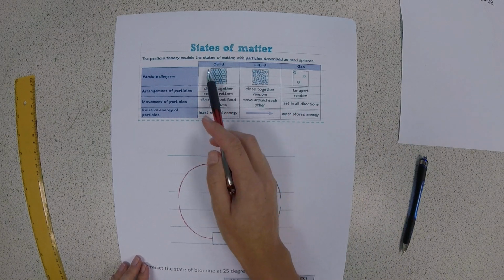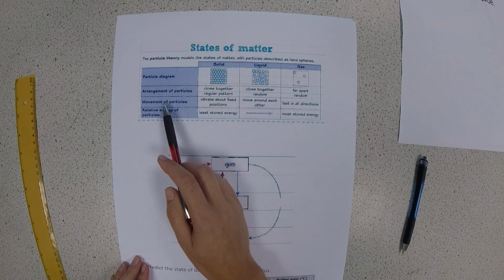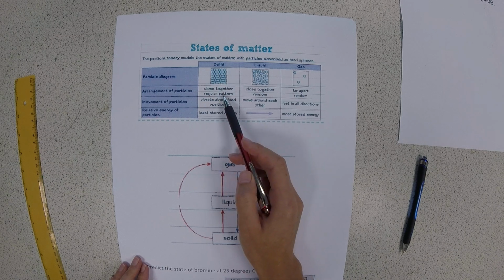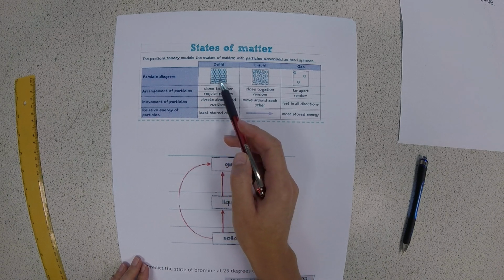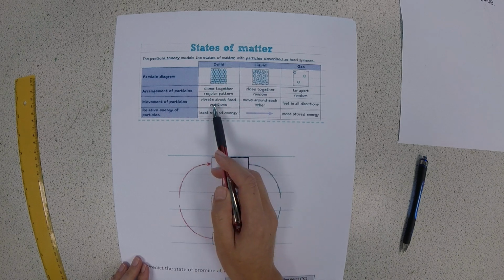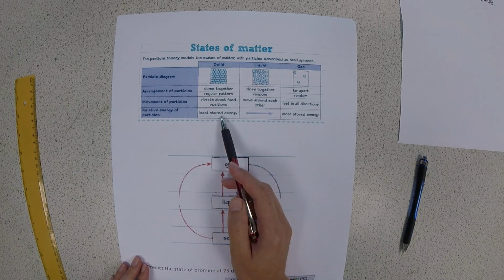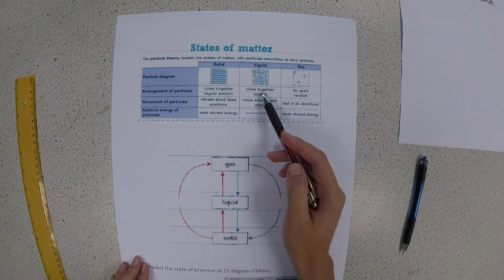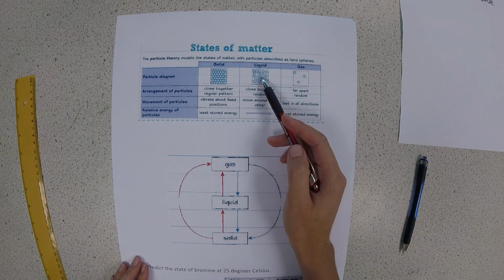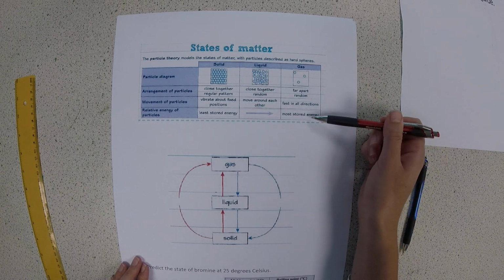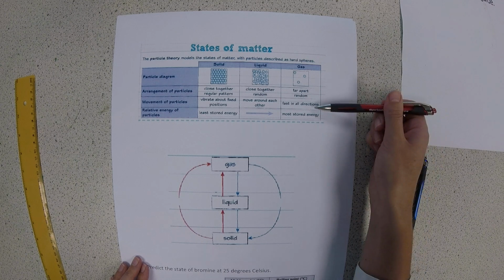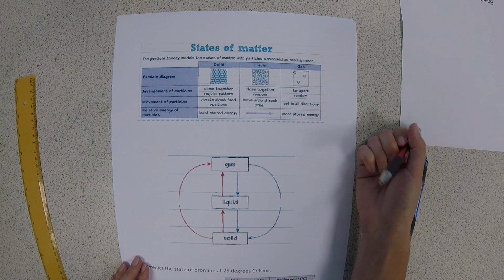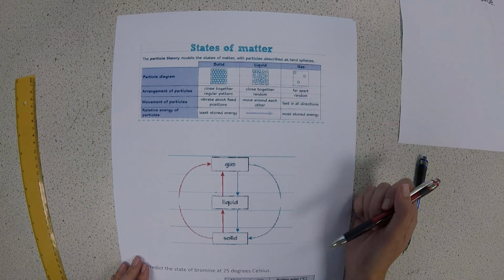And you need to know how the particles are arranged in each one, how they move and how much energy they have. So starting with a solid, it's in a regular pattern, particles are very close together, and that means they're all in very nice neat rows. They vibrate on the spot and they have very little energy. Liquids have more energy, they move around each other, they're still very close together, but their position is now random because they're moving. Then a gas has the most energy, they move fast in all directions, and so they're far apart and they're randomly spaced. So you have to know how to identify these and draw them.